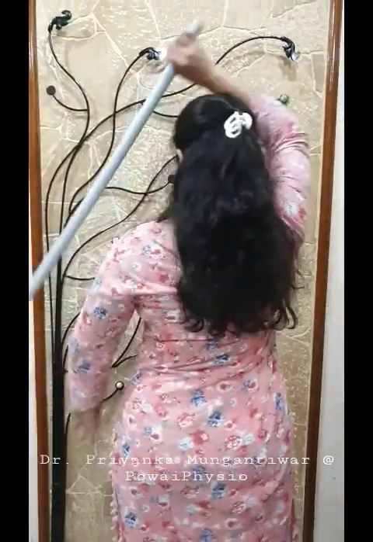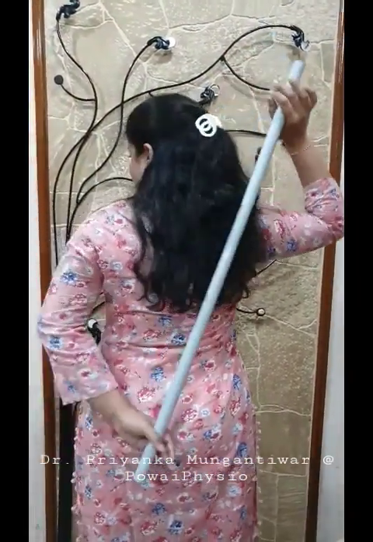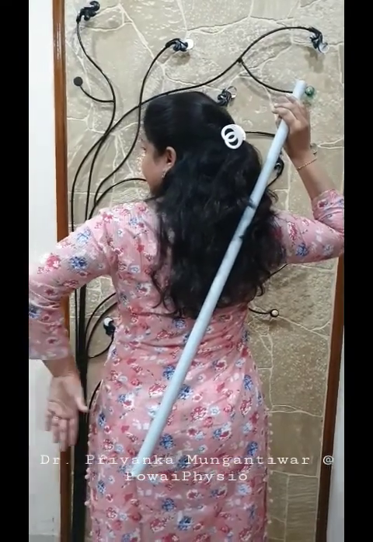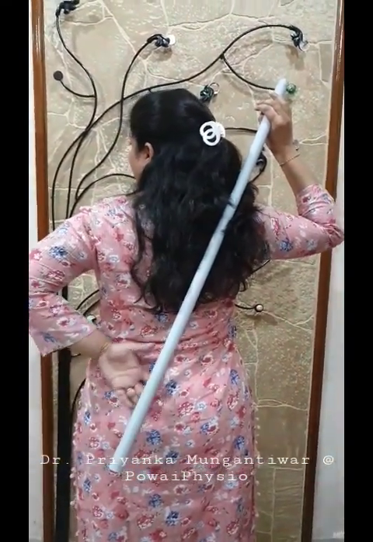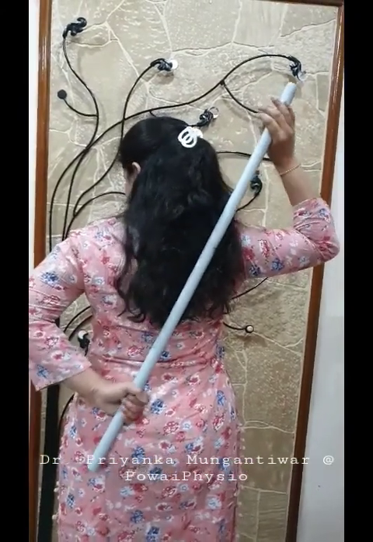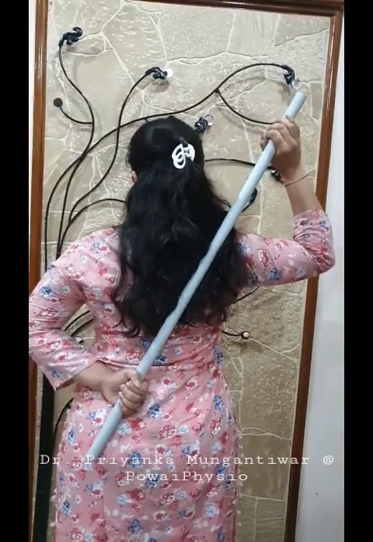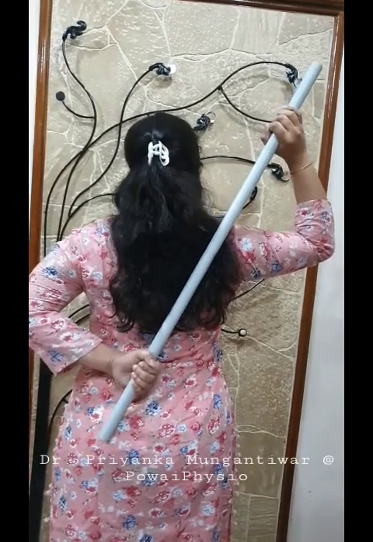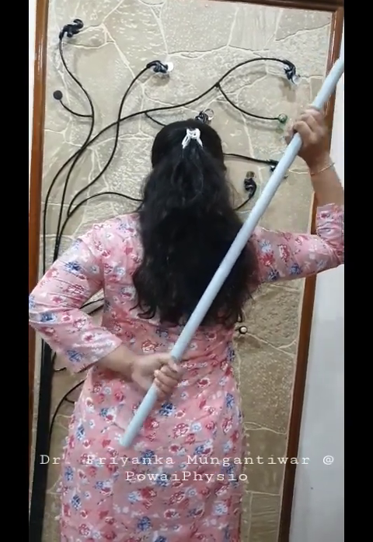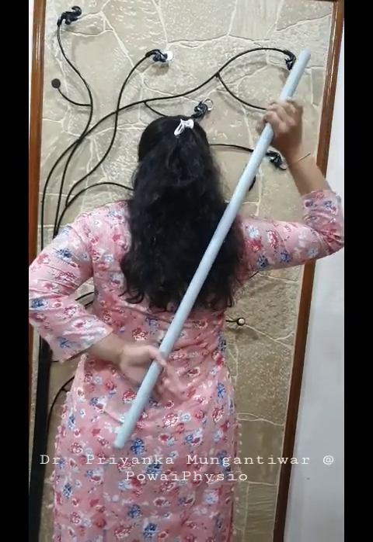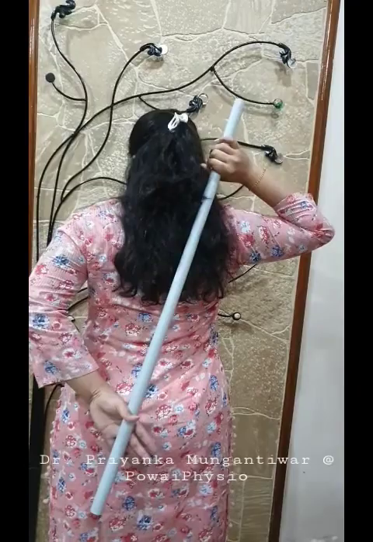So see, because this is affected and cannot move up on its own, I am holding the stick or rod with my left hand, and with the right I am taking this hand up. So this is the movement which will help my left hand to move up till the scapula. If you have a lot of restriction in this movement, initially the movement might be less, but when you do these exercises regularly, definitely you will see the improvement in your movements.